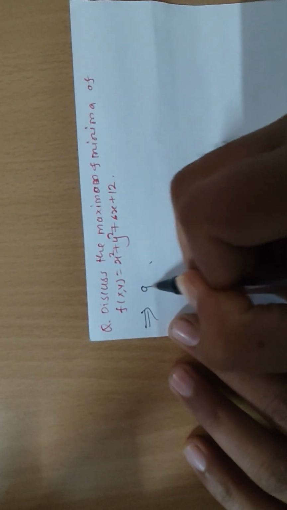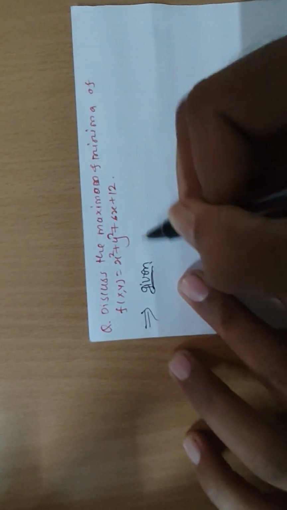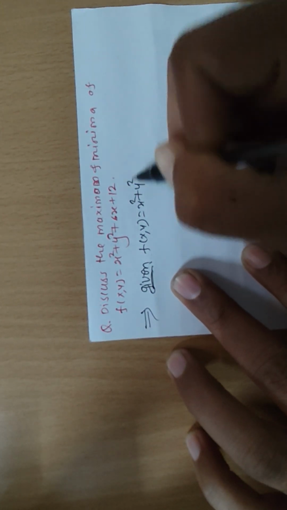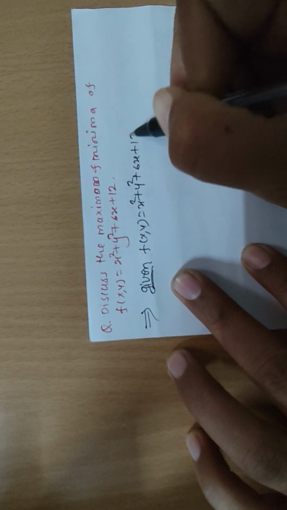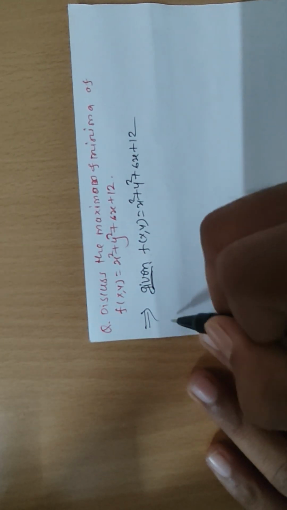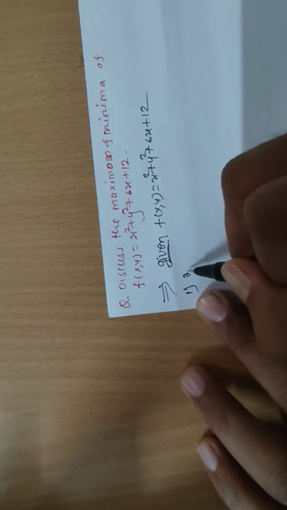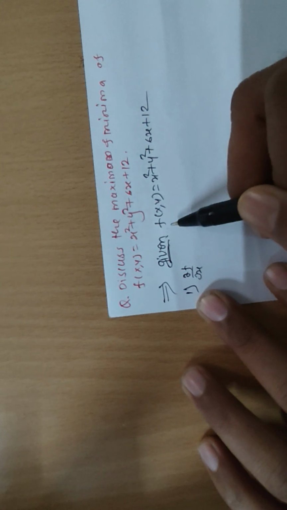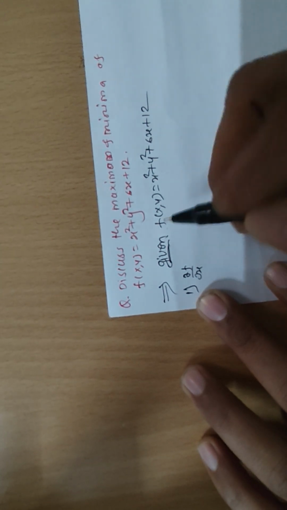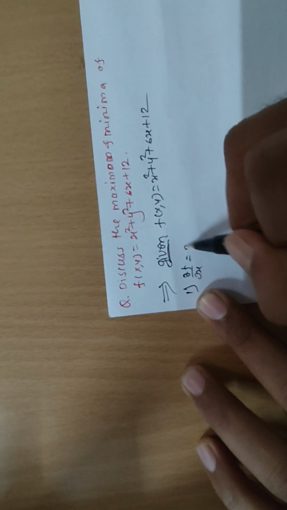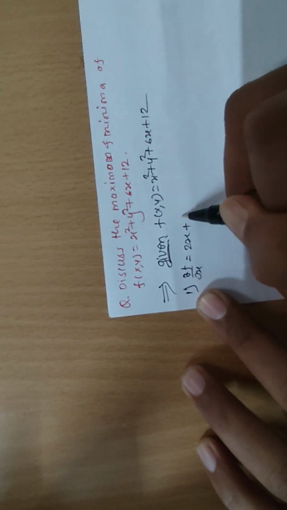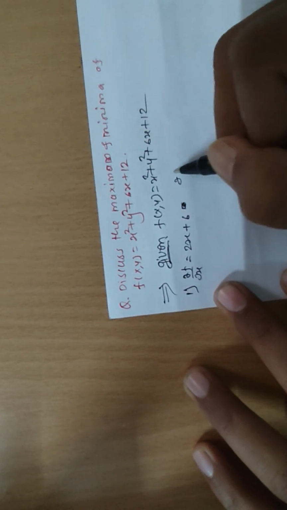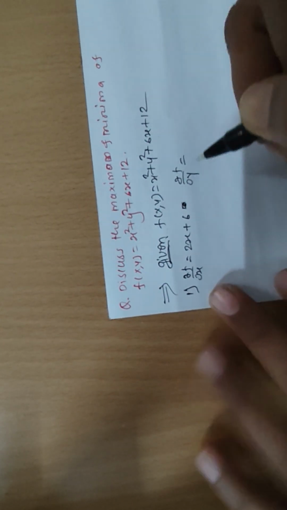Now, how do we find the maximum and minimum of the function? First, what is given? f of x comma y equals x square plus y square plus 6x plus 12. Now step number 1: find del f upon del x, the partial derivative of f with respect to x. What do we get? We get 2x plus 6. And second, to find del f upon del y, what do we get?